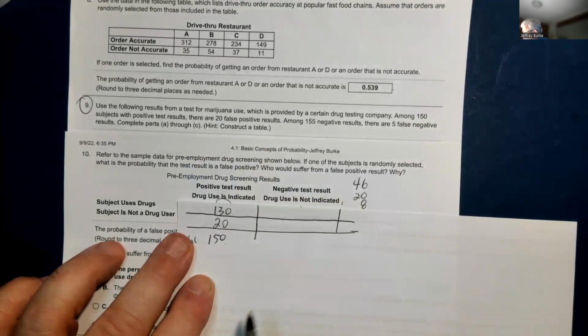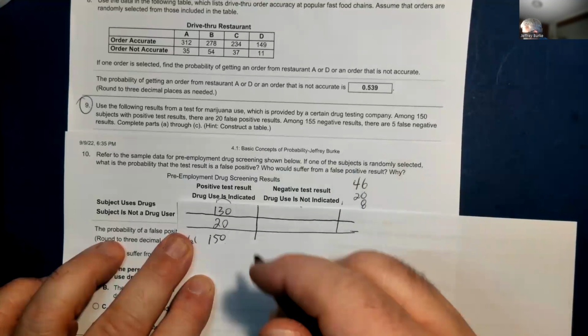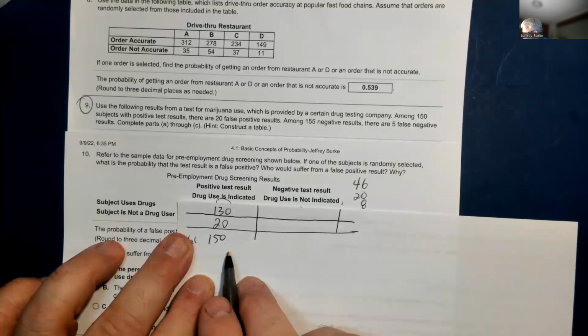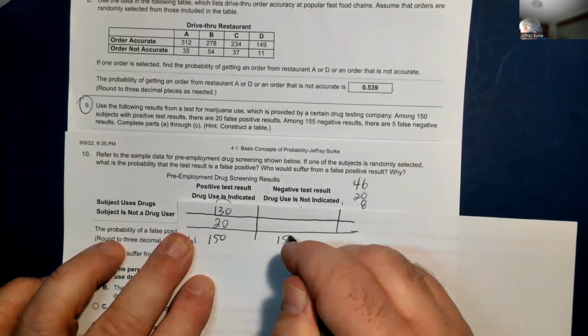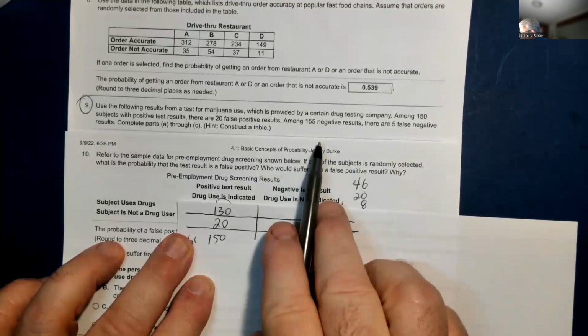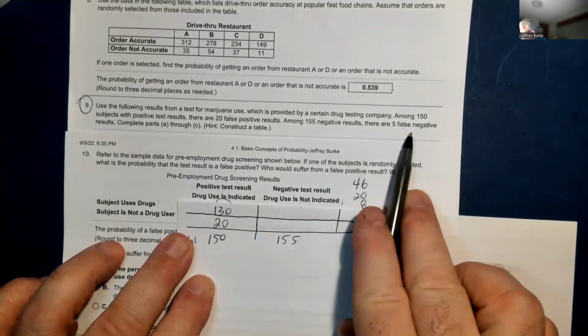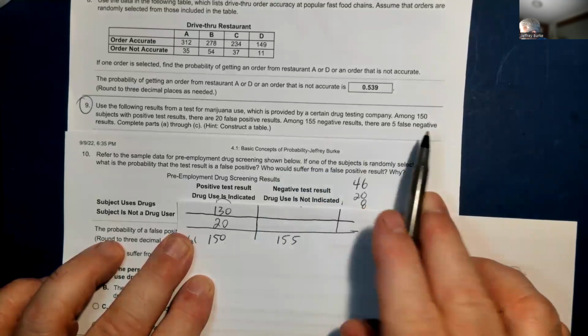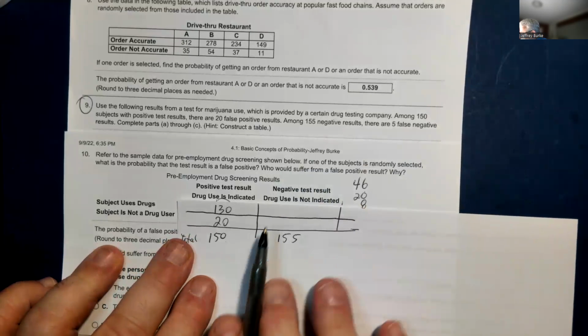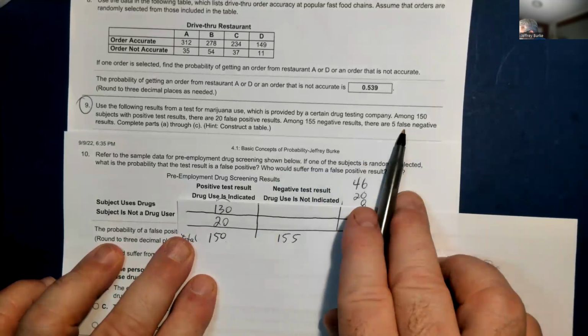Okay. Another one here. Among 155 negative results, there are 5 false negative results. So here now, what do they mean by false negative?